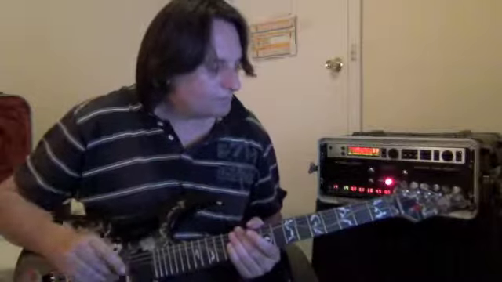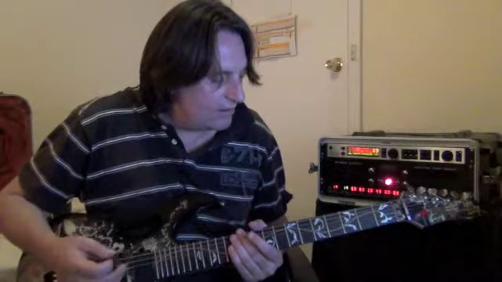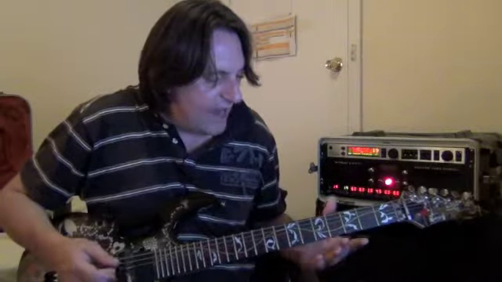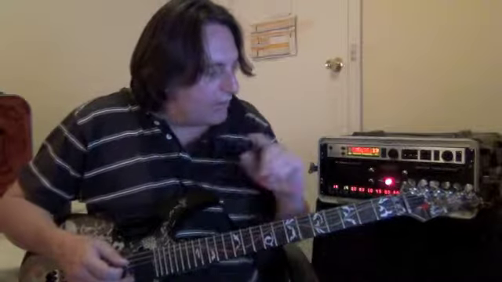Okay, so that basically, we look at how that translates to the neck of the guitar. How does this actually work? Well, for a start, we'll begin on the open E string, the top E string, which is this note here.